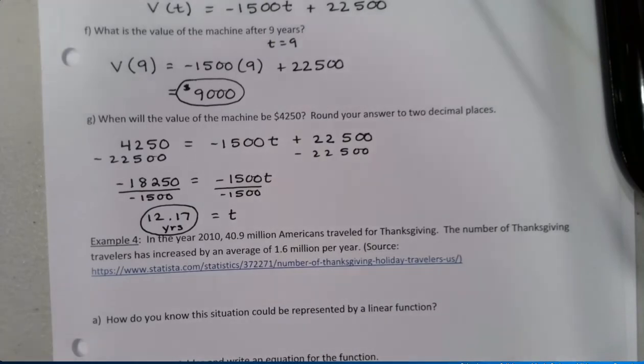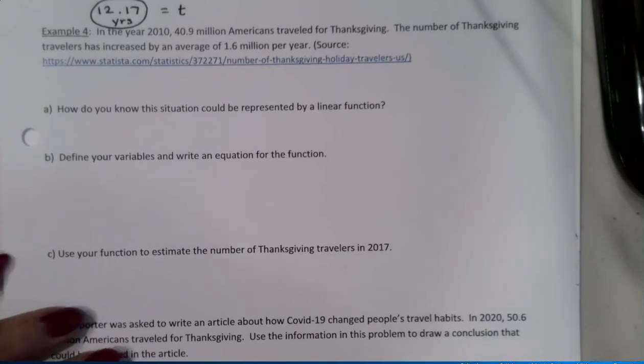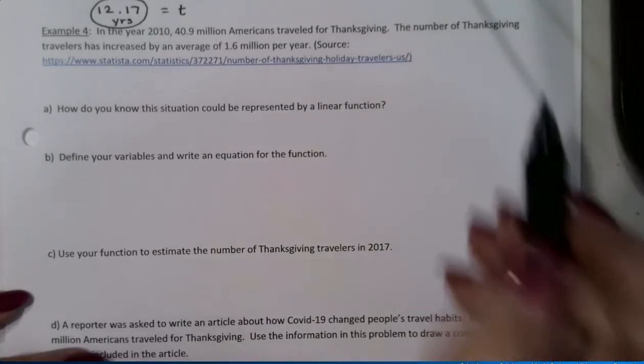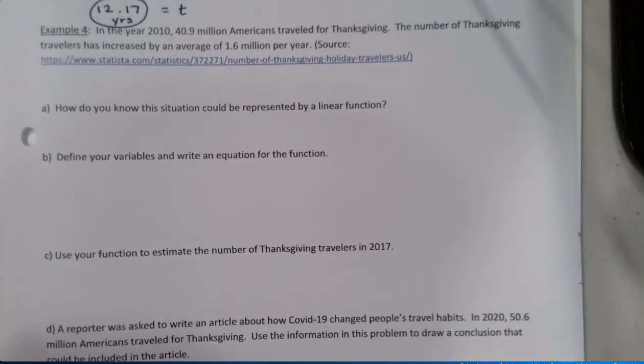All right, we have one last example in this section. Example 4 here. In the year 2010, 40.9 million Americans traveled for Thanksgiving. The number of Thanksgiving travelers has increased by an average of 1.6 million per year. Source given there. And the first question, how do you know the situation could be represented by a linear function?